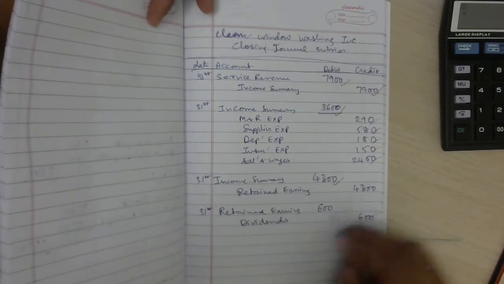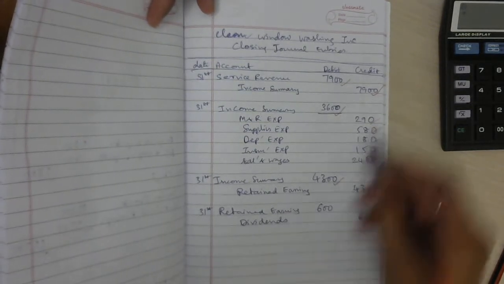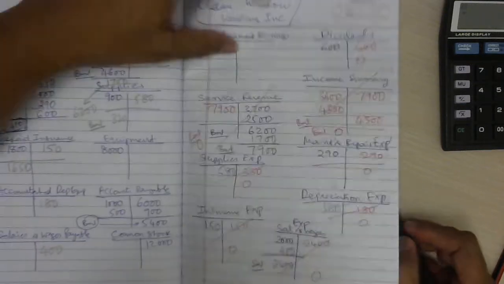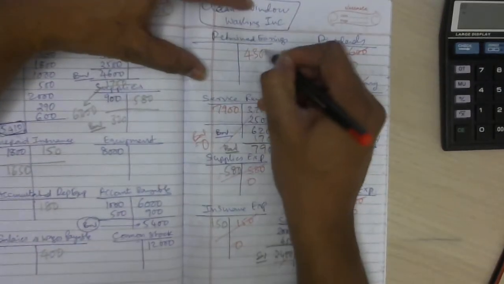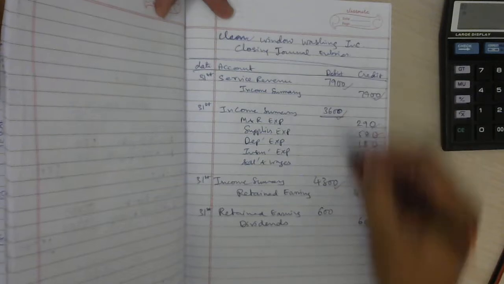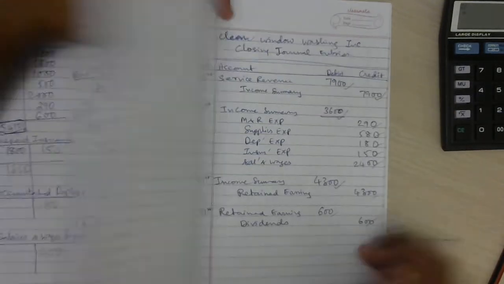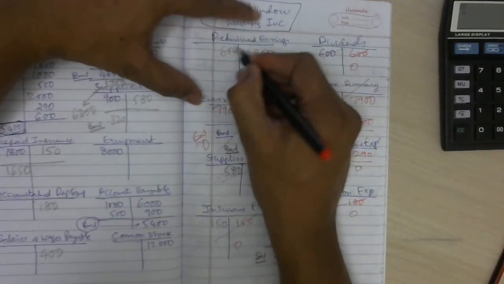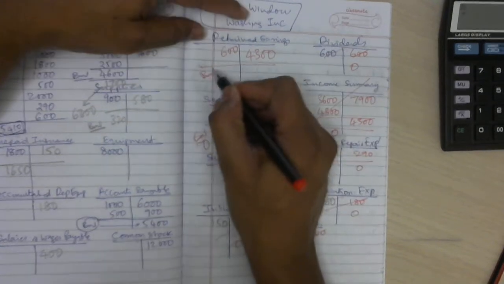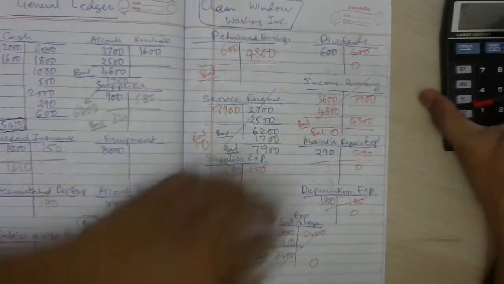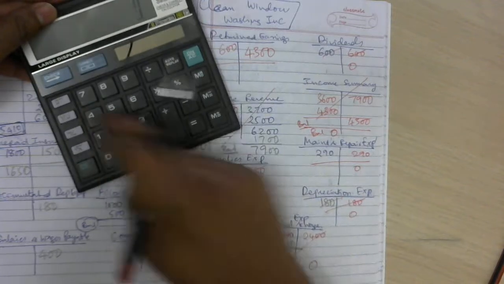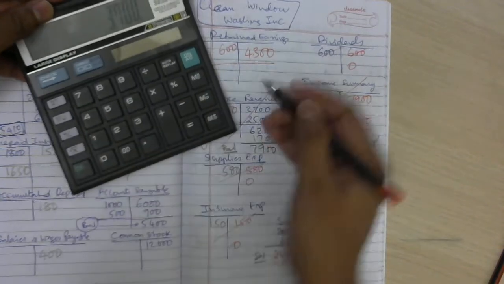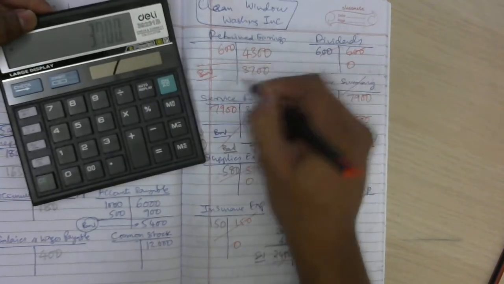Now only two entries are remaining, that is retained earnings. I have one entry under credit 4300. So 4300, and one entry under debit, that is 600. Okay, so here debit 600. So what is the balance under retained earnings? So if you see balance, so 4300 minus 600. So I'll get 3700 of credit balance.